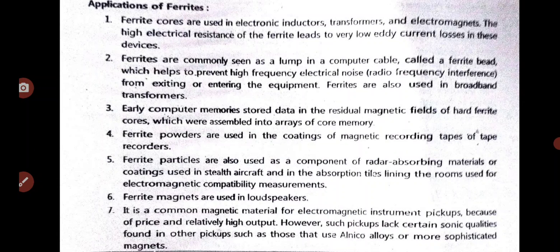So these are the applications of the ferrite. Up to this point, our fourth chapter, which is magnetism, is complete. In the next lecture we will see the third chapter, which is a most important chapter, the free electron and band theory of metals.